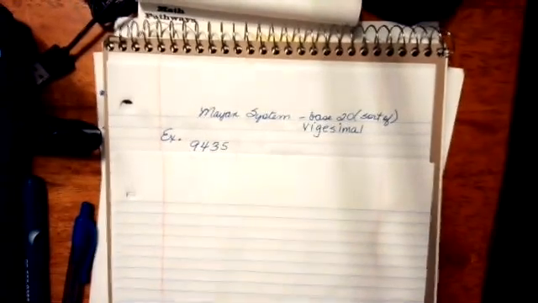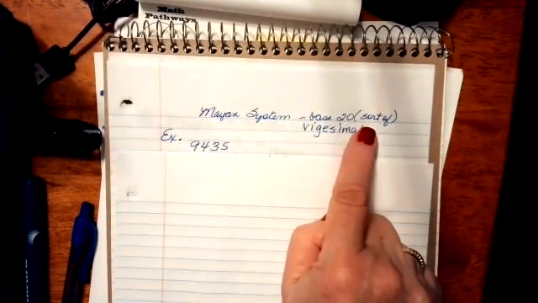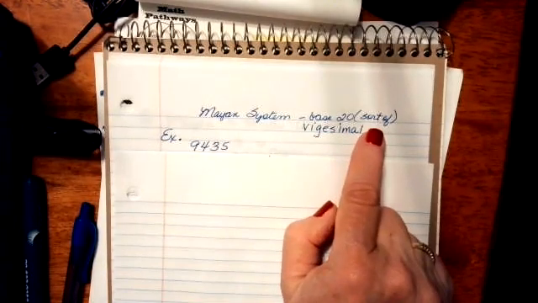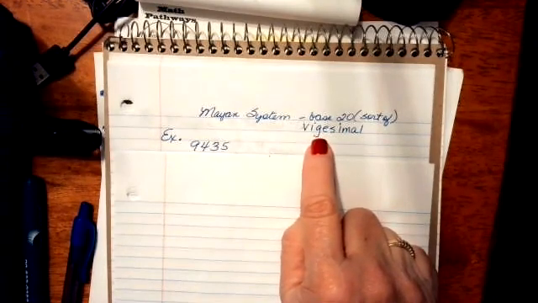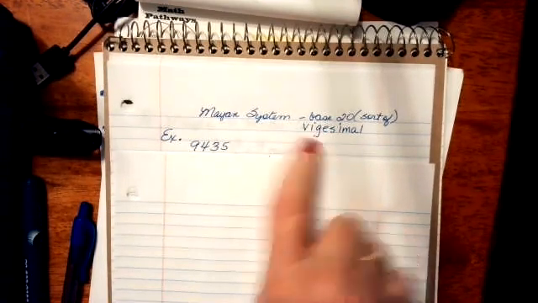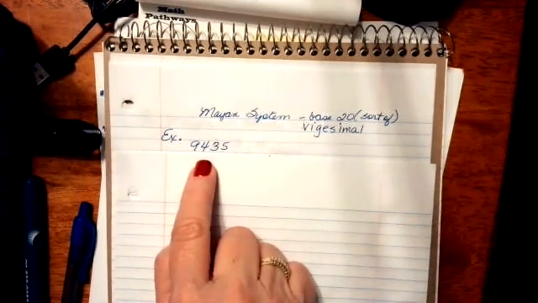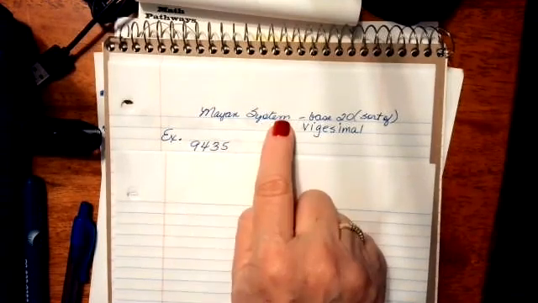Let me go over here to my document camera, and let's wait for this to focus. Okay, the Mayan system is the base 20 system, sort of. It's got that one place where it uses an 18 instead of a 20. Base 20, the word that goes with that is vigesimal. Decimal means base 10, that we're used to. We're going to take as our first example 9,435 and write that as a number in the Mayan system.